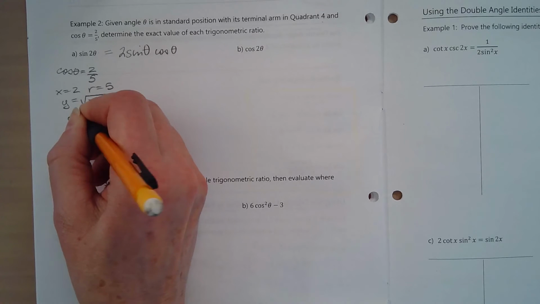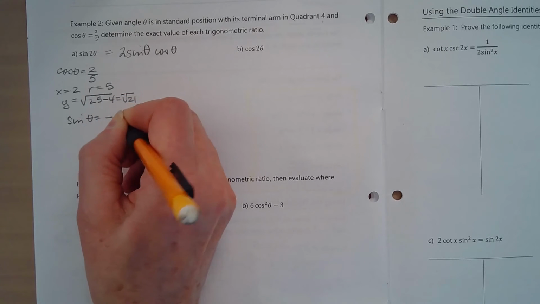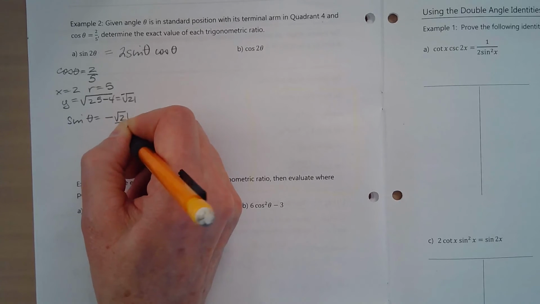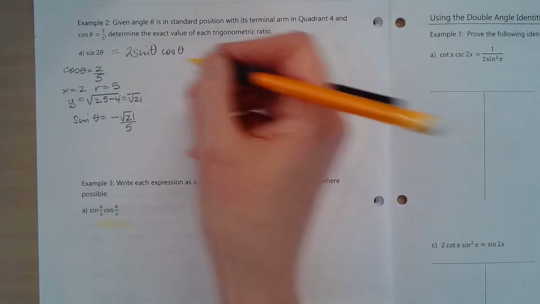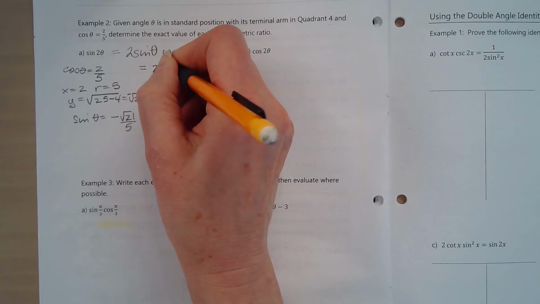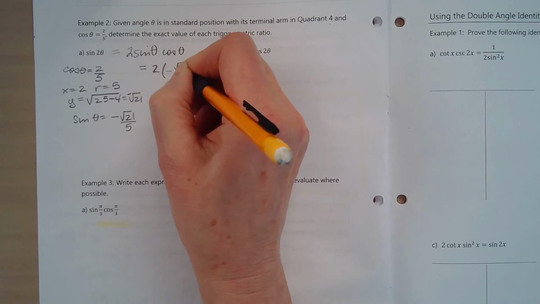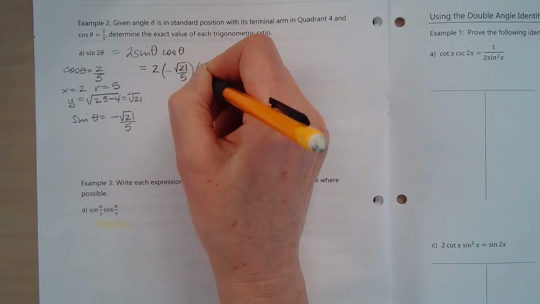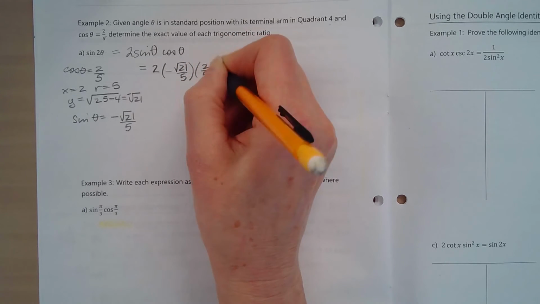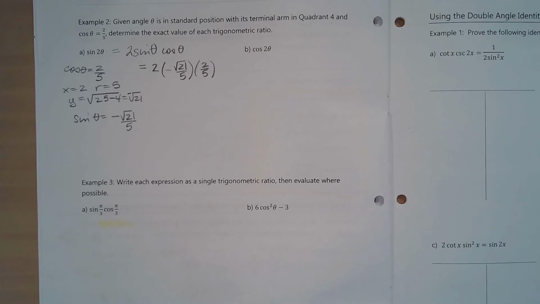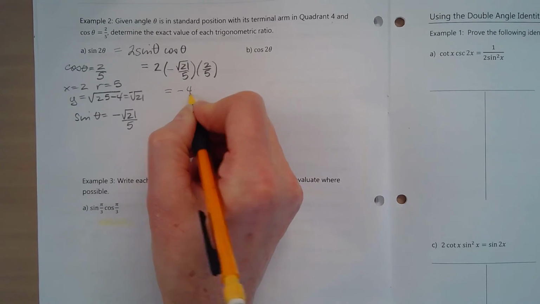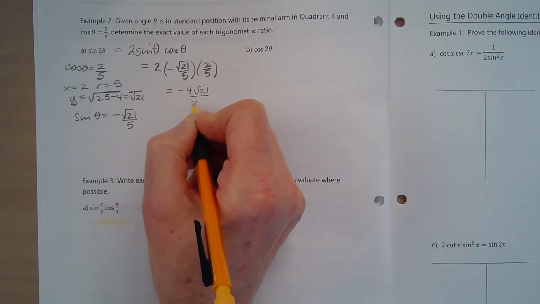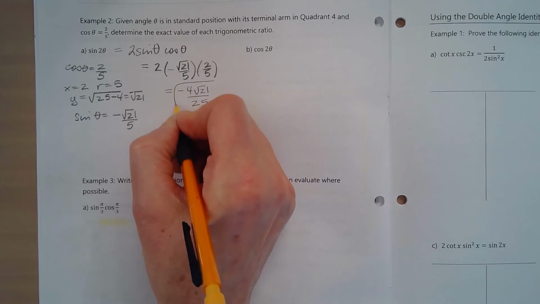So sine theta will be equal to y over r. If you just remember that same skill that we learned way back, then it's a matter of dealing with your fractions, right? Fraction work. So multiplying the numerators, multiplying the denominators, we get negative 4 roots of 21 over 25.